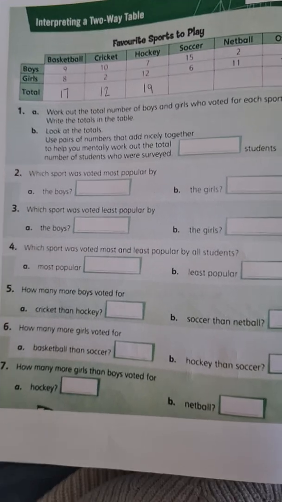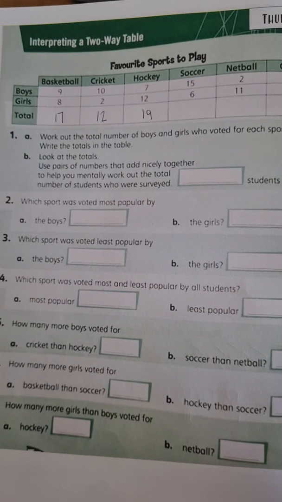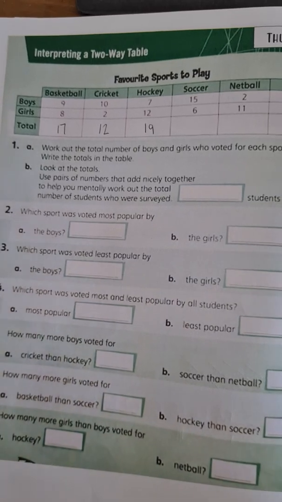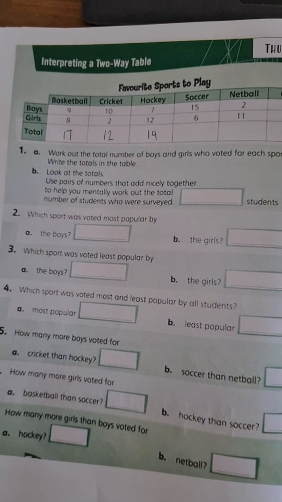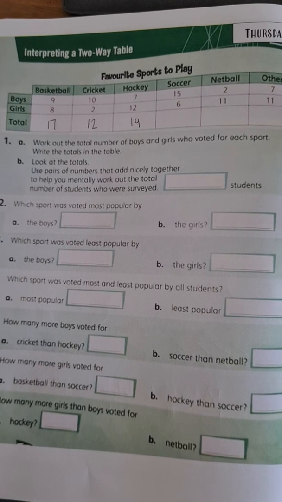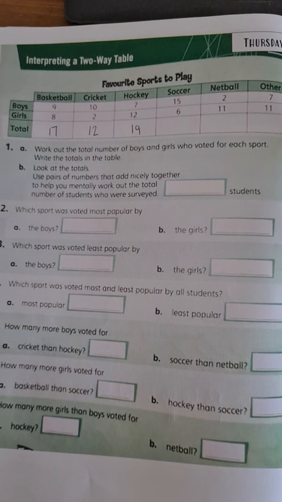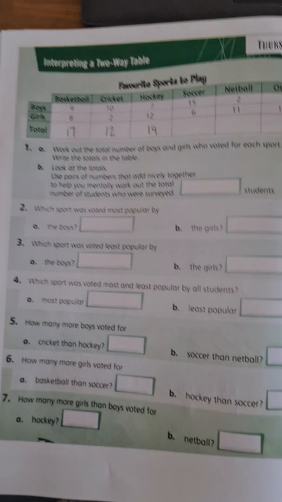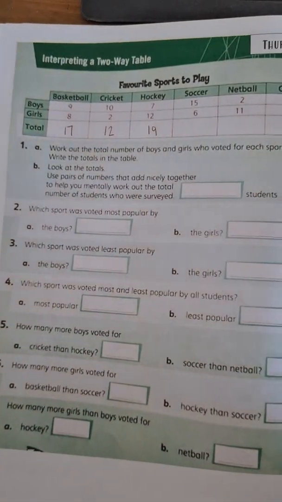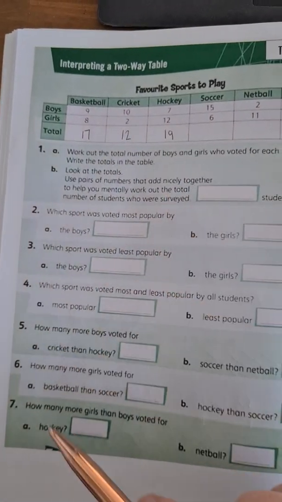Let's look at the questions. Question 1. Work out the total number of boys and girls who voted for each sport. Write the totals in the table. See, we're on the right page. 1B. Look at the totals. Use pairs of numbers that add nicely together to help you mentally work out the total number of students who were surveyed. Okay, so once we've got all the numbers here, we want to work out how many students there are all together.